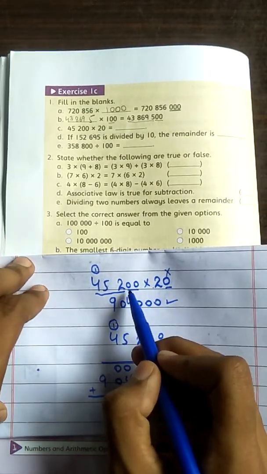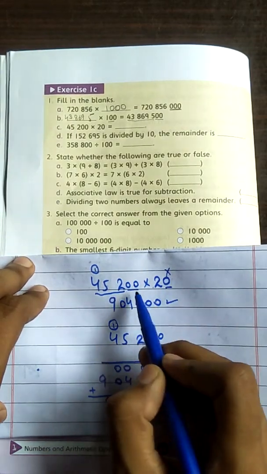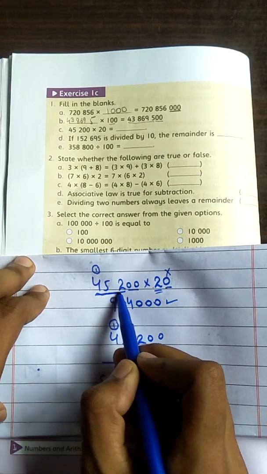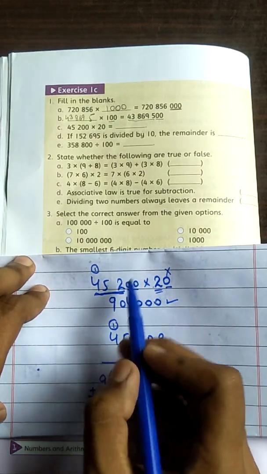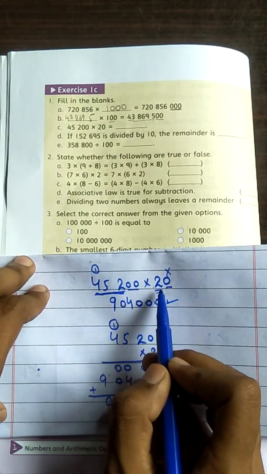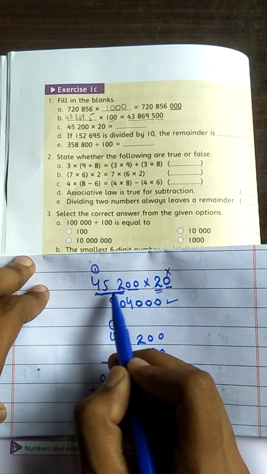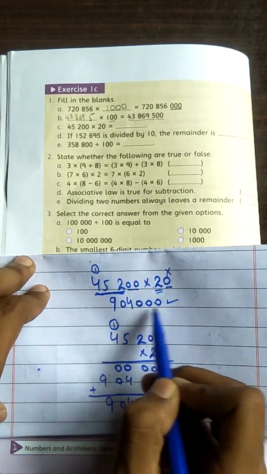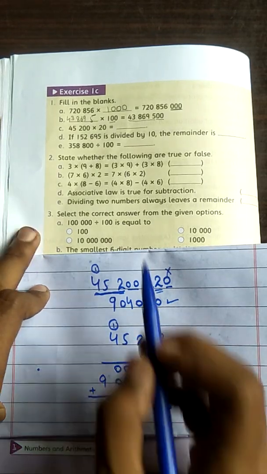Just for a while, forget these zeros. Okay, just multiply with the digits except zeros. Multiply this 2 by this term, then count the zeros on both sides and put them at the end. Okay, two methods for finding the multiplication of this.